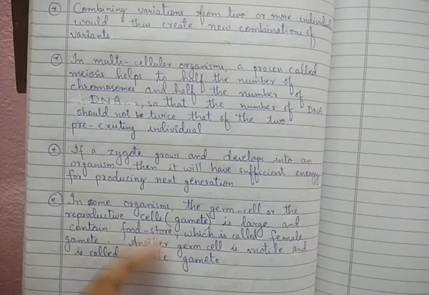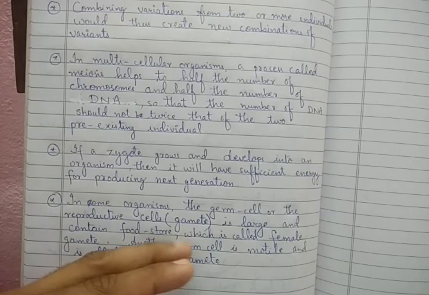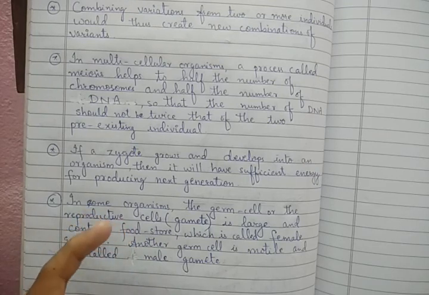In some cases both male and female gametes are of the same size, but in general male and female gametes are of different sizes. The female gamete is larger in size, while the male gamete is smaller and able to move. The female gamete does not move, it is immotile and stays in one place itself.